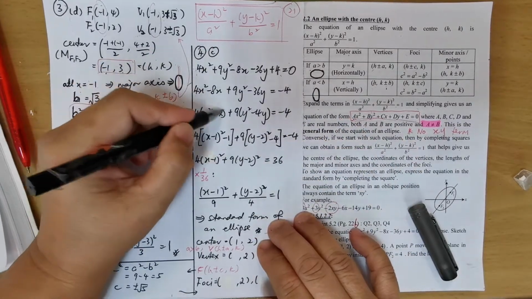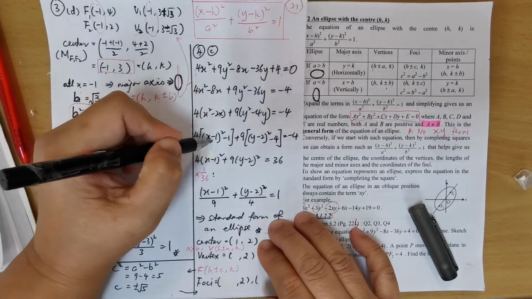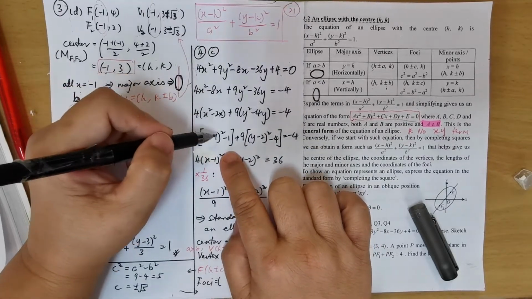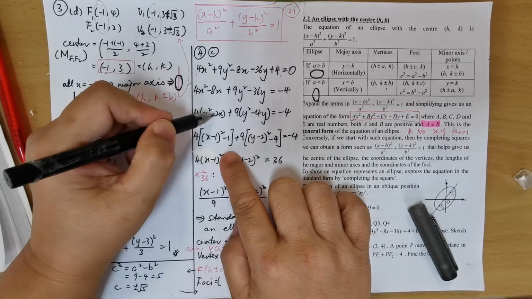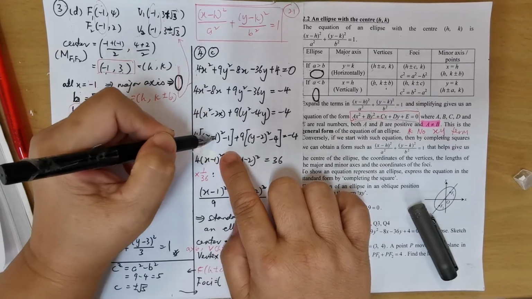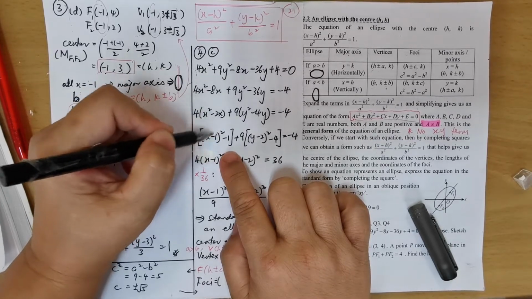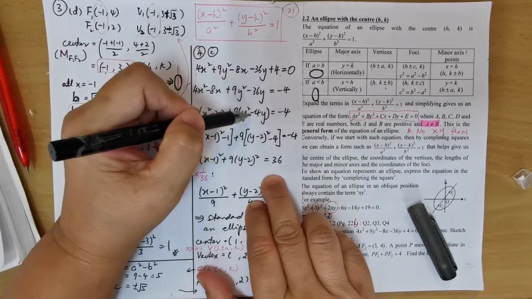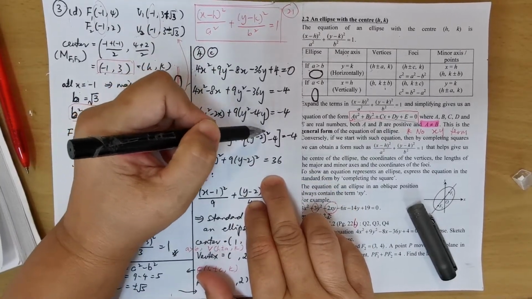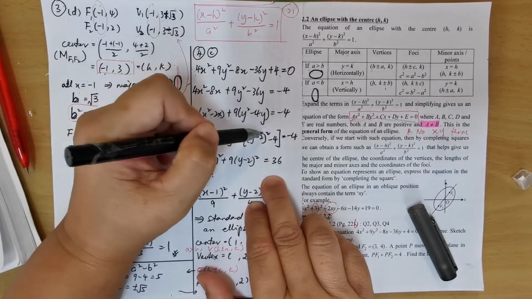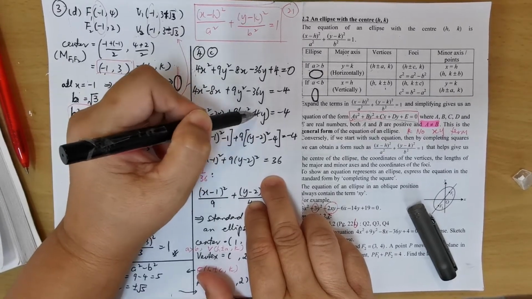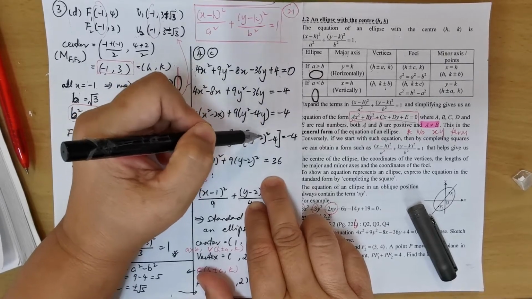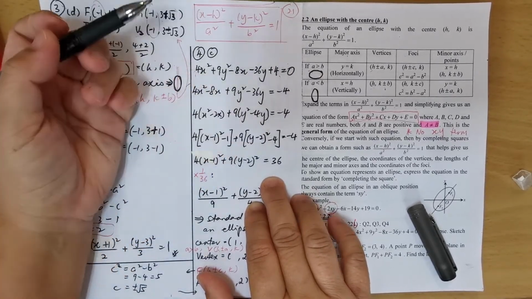Then we do completing the square. So (x - 1) squared: x squared, then 2 times x times negative 1 gives negative 2x, and negative 1 squared is plus 1. That is something extra, so I have to minus it out. This one is the same: minus 4y, so it's (y - 2) squared; negative 2 squared is 4, which is something extra, so I have to minus it out.